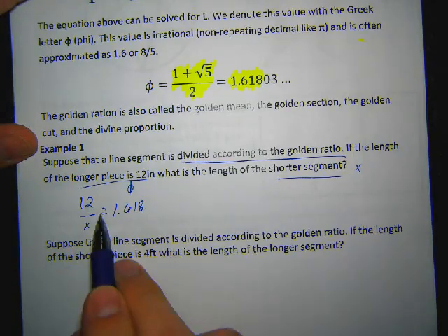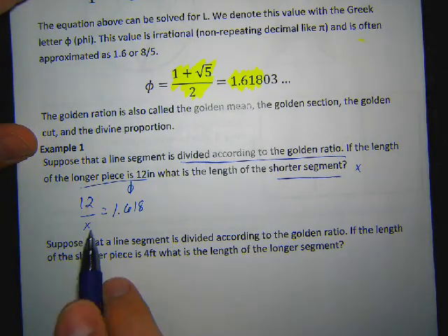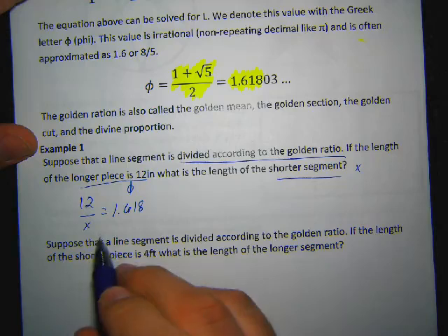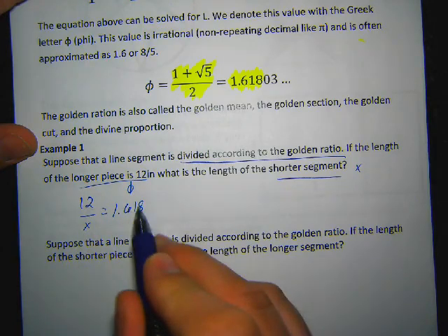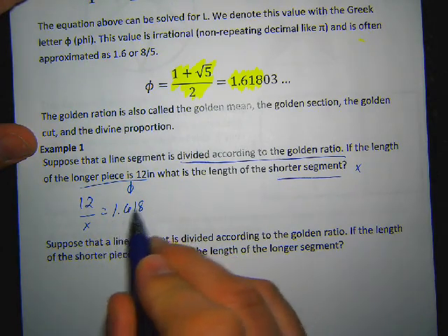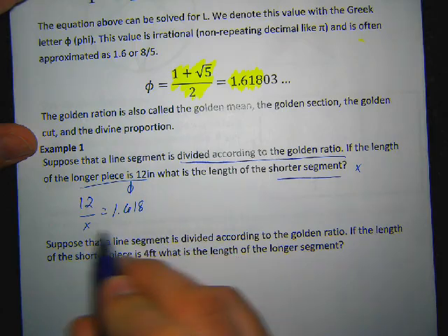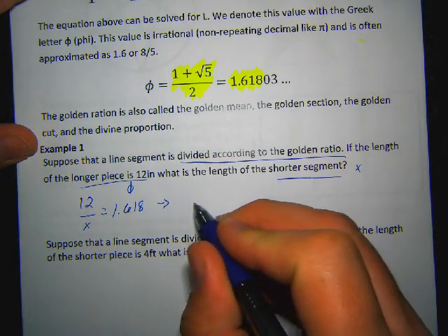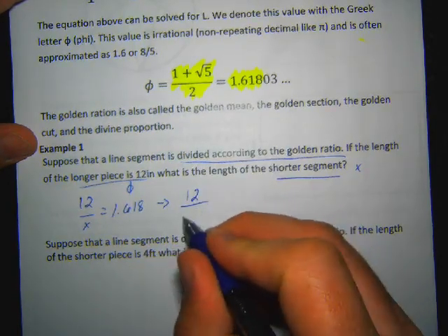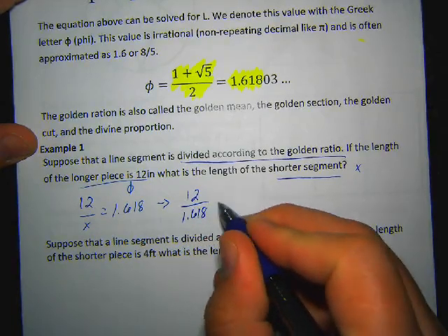So we can solve this, we actually figure out what X is. The way to solve this is we multiply X on both sides. That would get rid of the X on the bottom. So we take 1.618 times X. And then to get rid of the 1.618 and get X by itself, we divide across. So this becomes the expression 12 divided by 1.618 equals X.